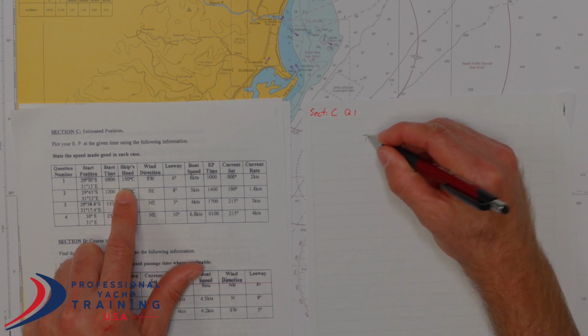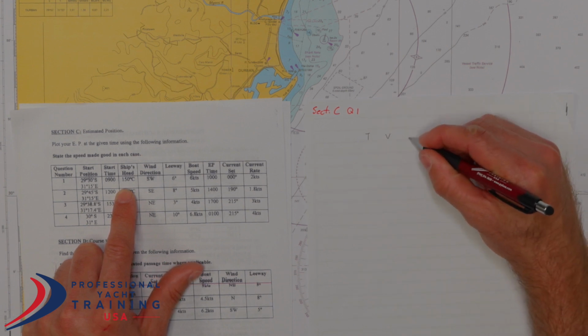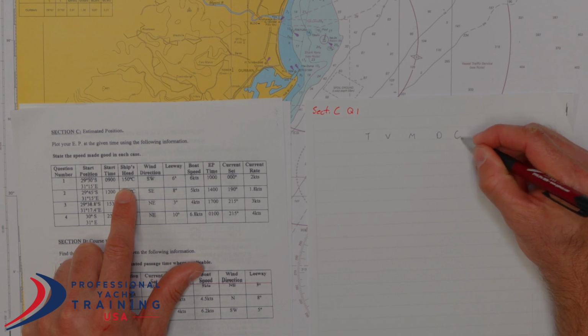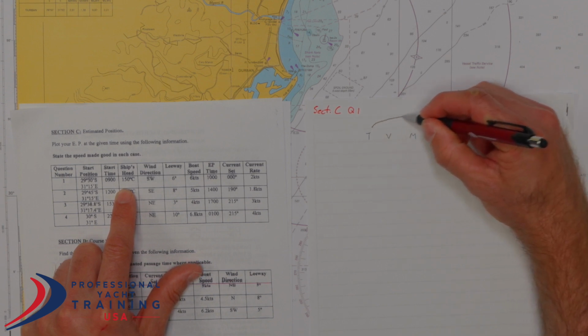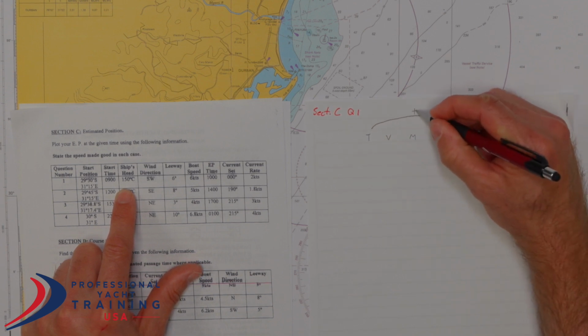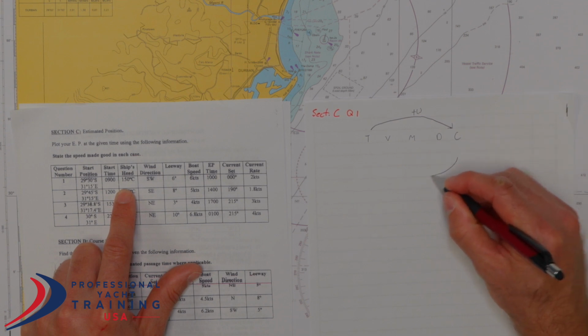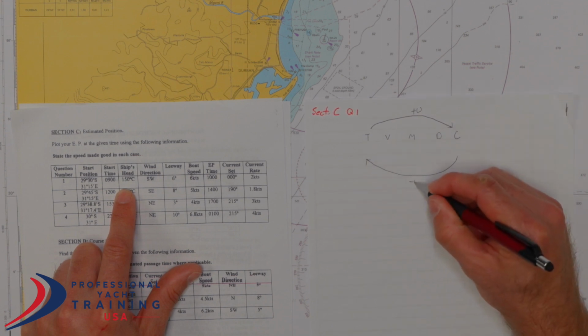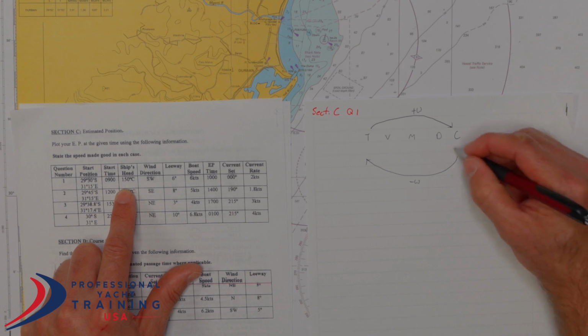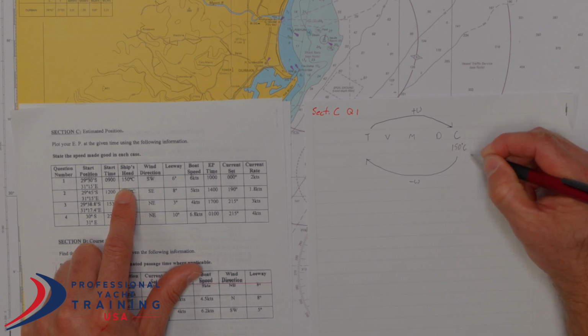So we'll set up our table, TV, MDC. Okay, normally we would add whiskey, but we're going to be working from compass back to true in this case, so we'll be subtracting west. And the compass value given is 150 degrees C.